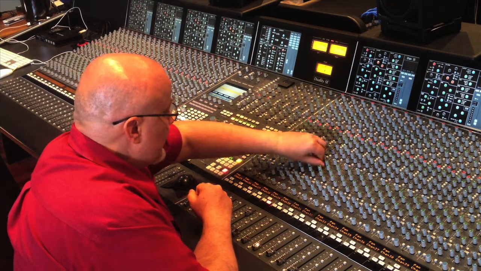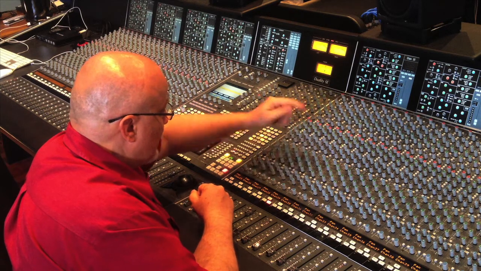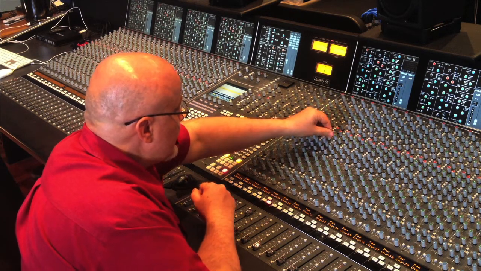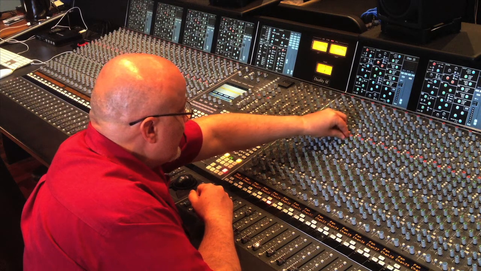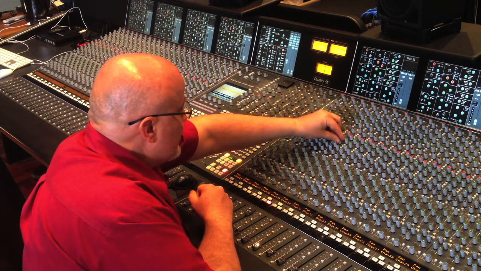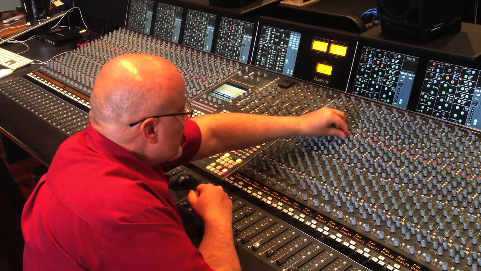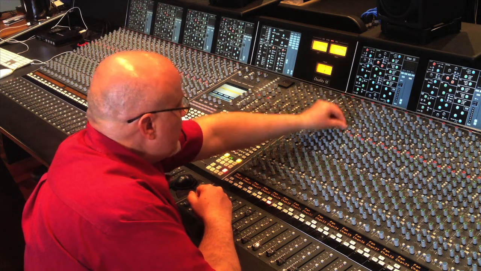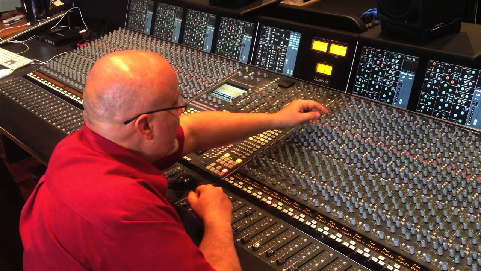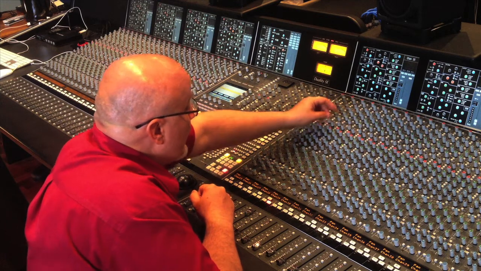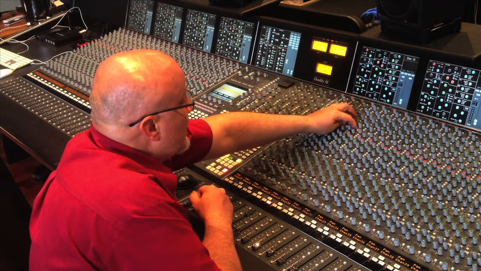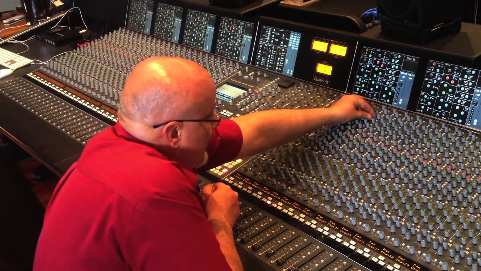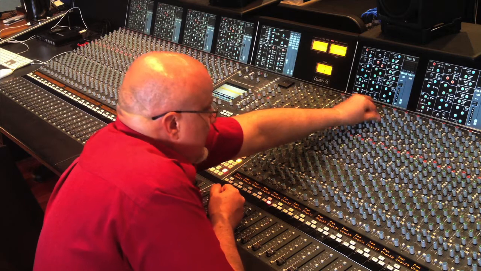I am resetting. Previous students didn't reset the aux sends. I'm going to reset the EQ as if the students had done a good job of actually resetting the console. Naughty students. And getting rid of the filters, getting rid of the compressor and resetting that.